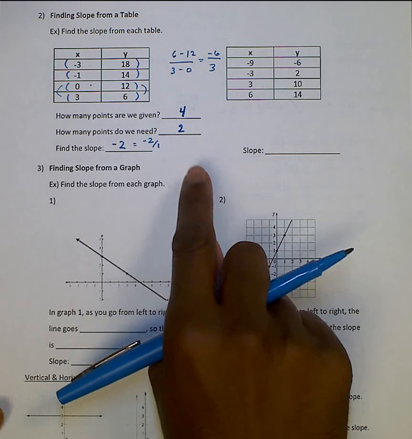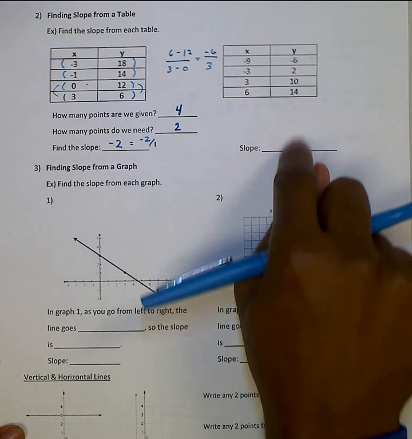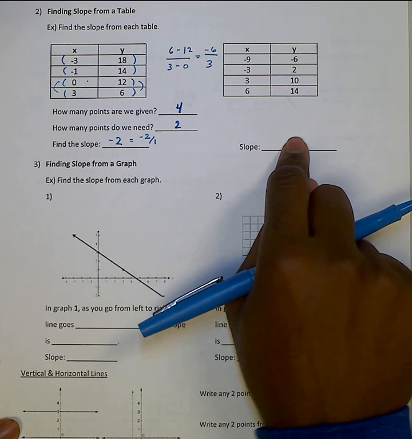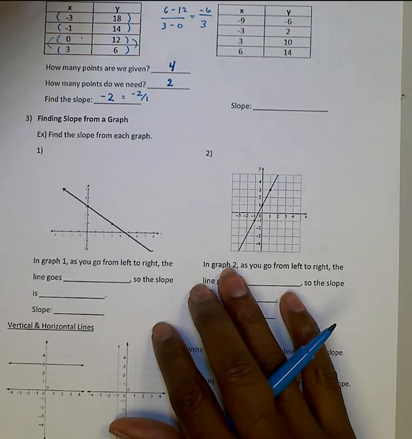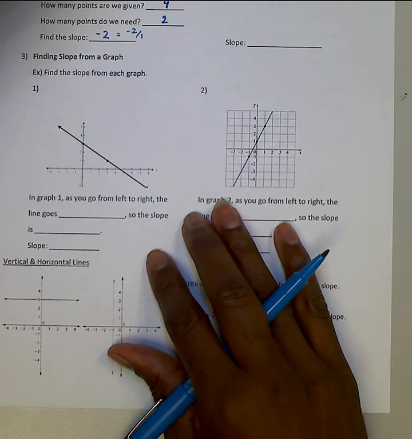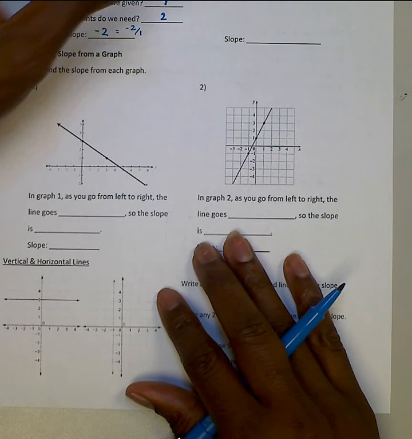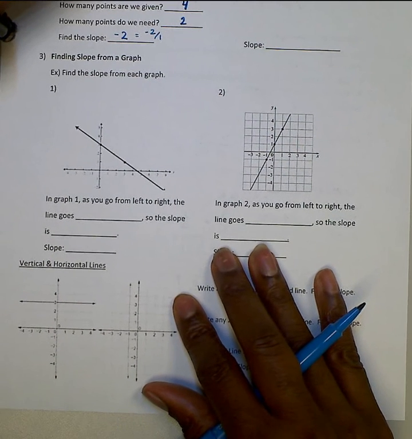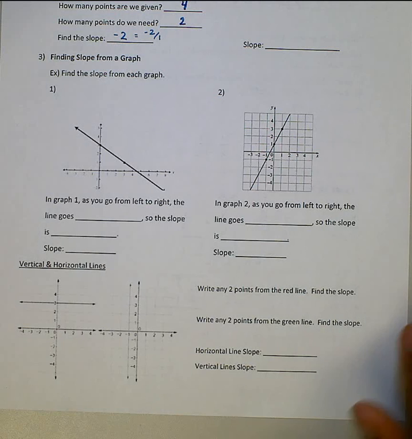All right, so again, do this on your own. Remember that those are just a collection of points. All right, so we found slope from points in a table, which is essentially points. And now we're going to find slope from a graph.